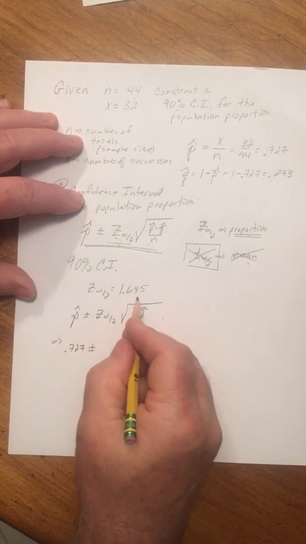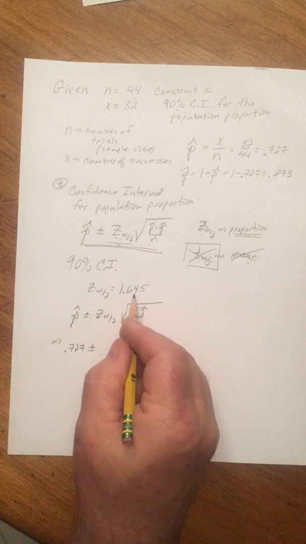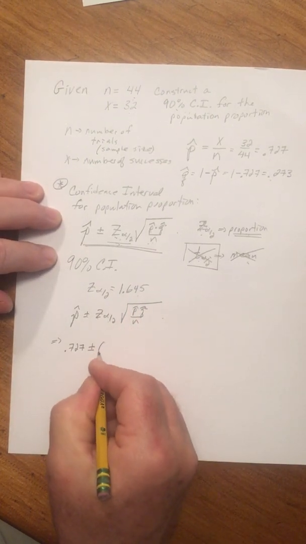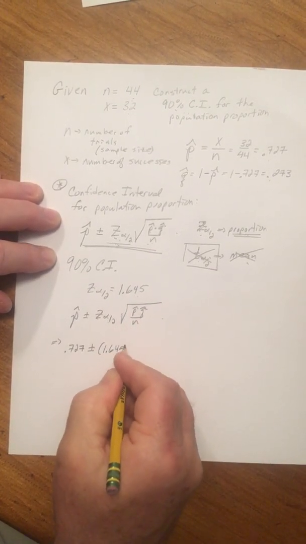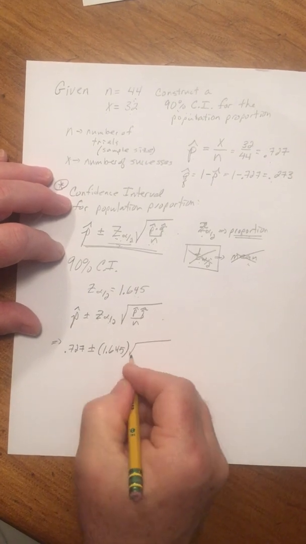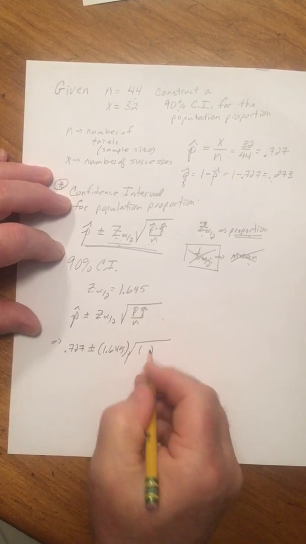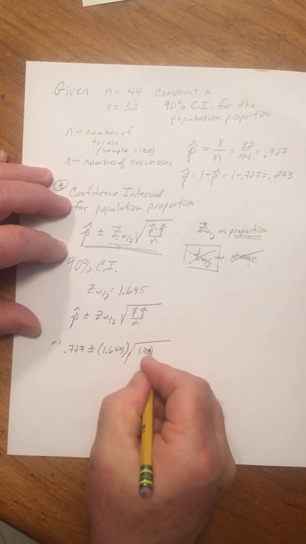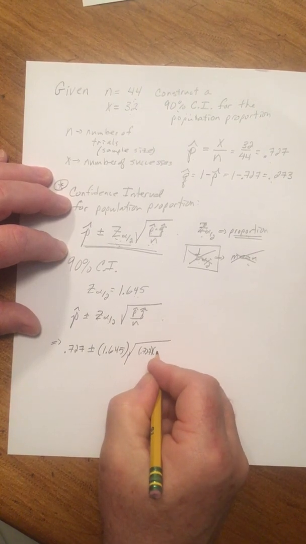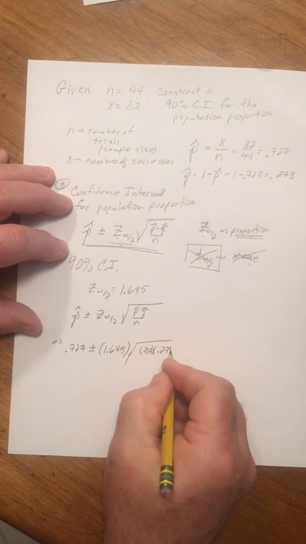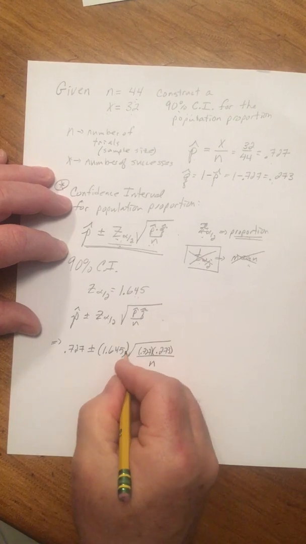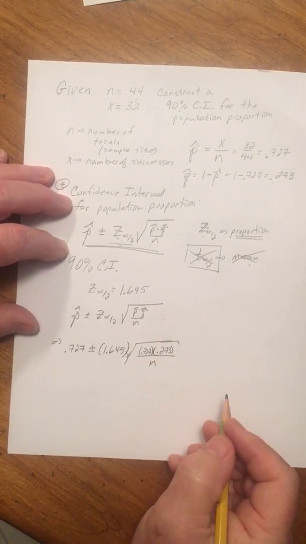The table gave it to us, 1.645. And then the square root of, in the numerator, p hat again, 0.727, q hat, 0.273, all over n, and the square root of the whole thing.